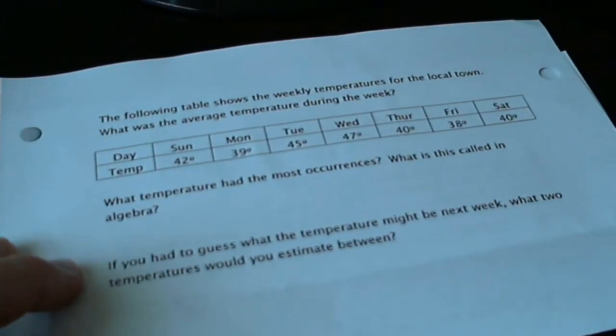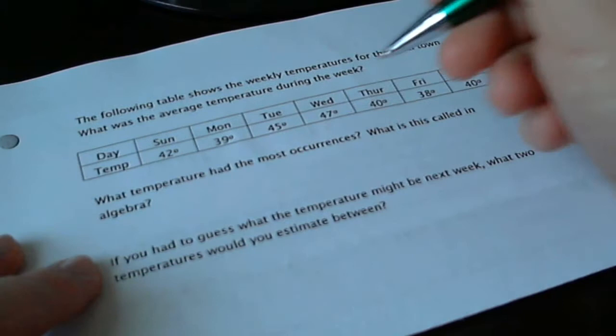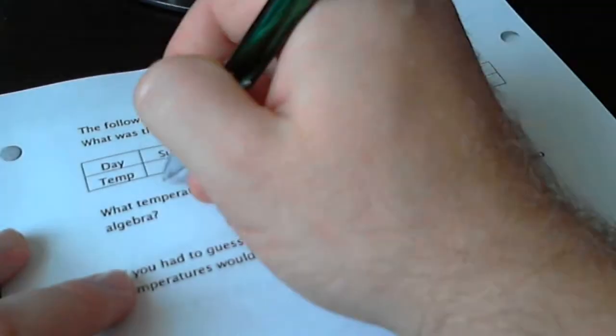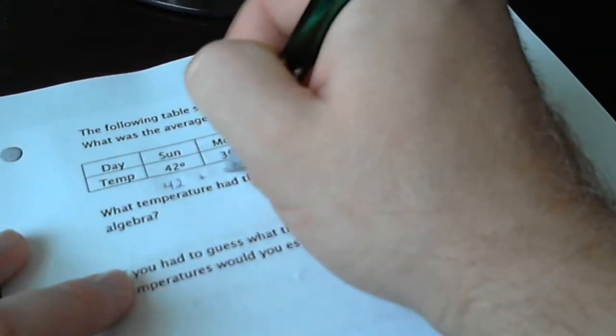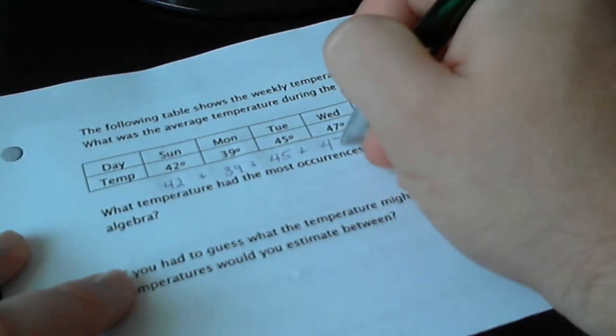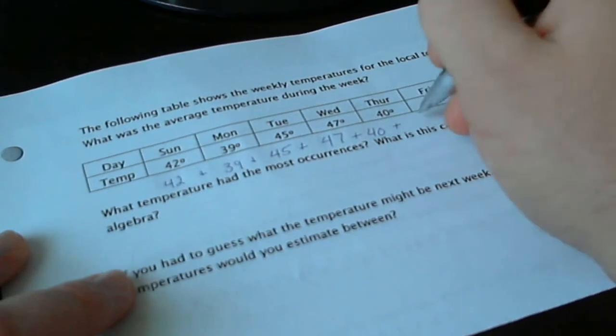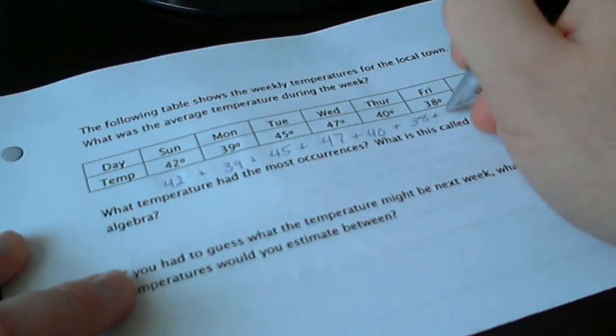Let's get the calculator going here because these numbers are going to get big. The average temperature would be 42 plus 39 plus 45 plus 47 plus 40 plus 38 plus 40 again.